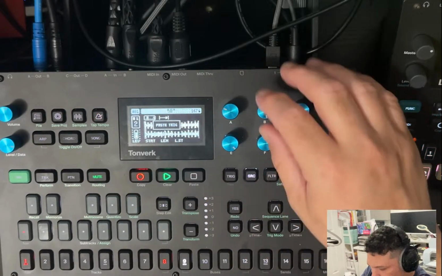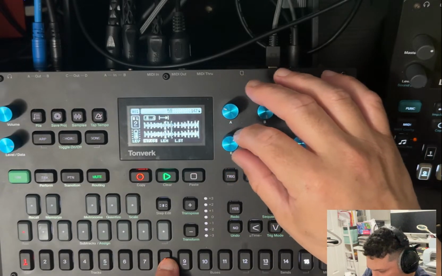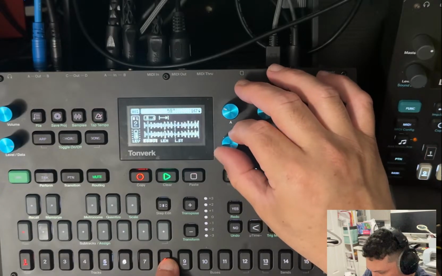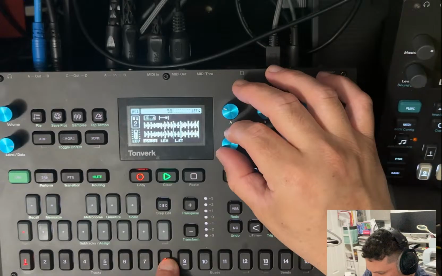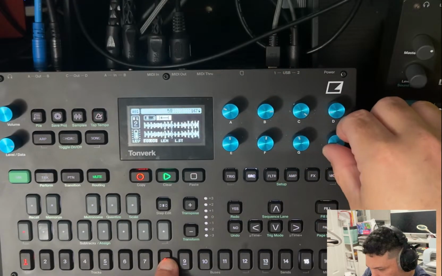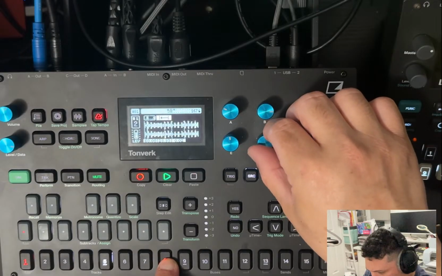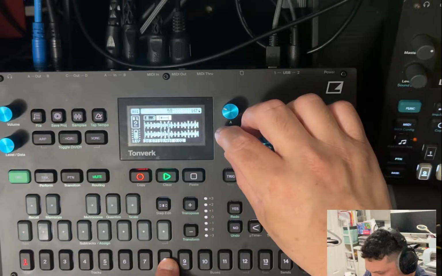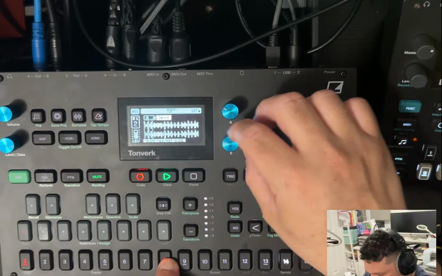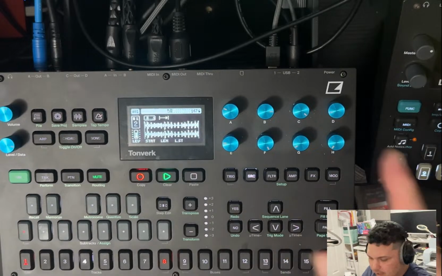Let's copy that, paste. And then we go backwards, back and forth.